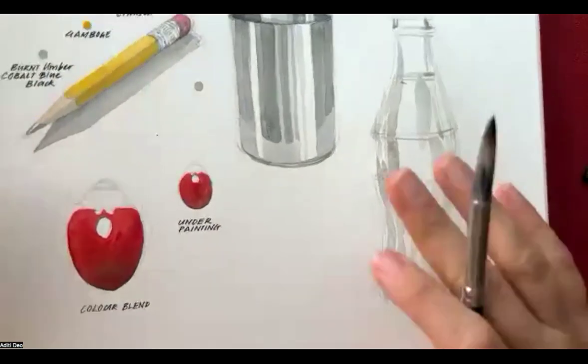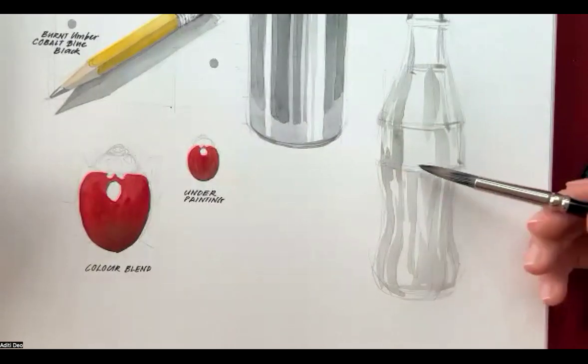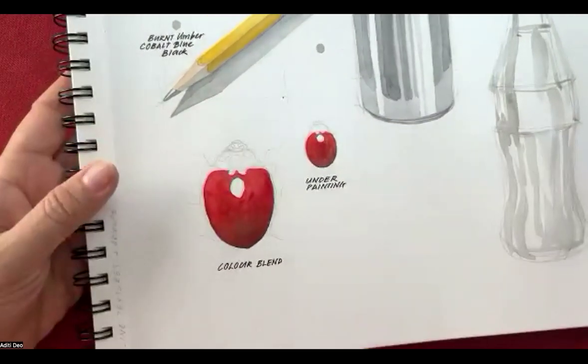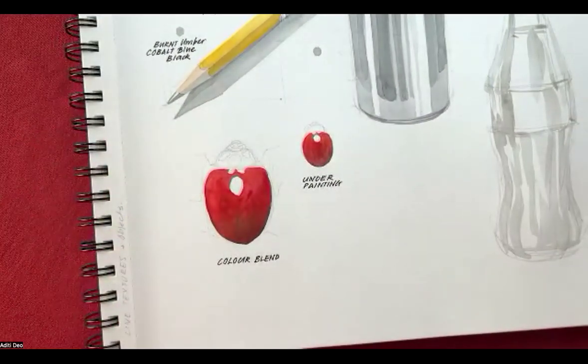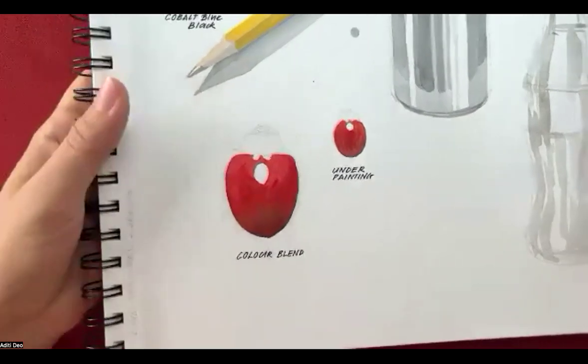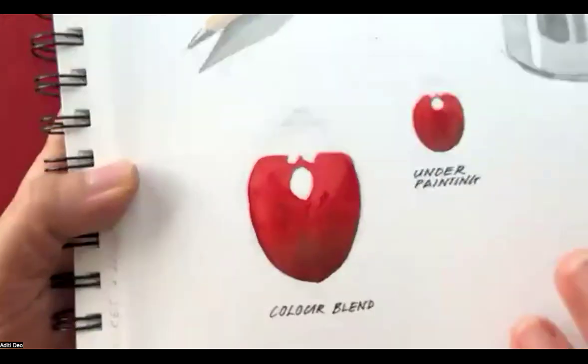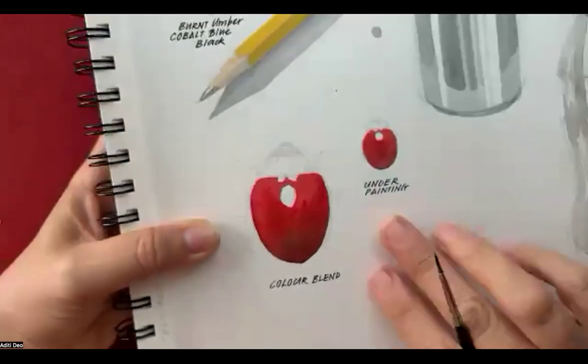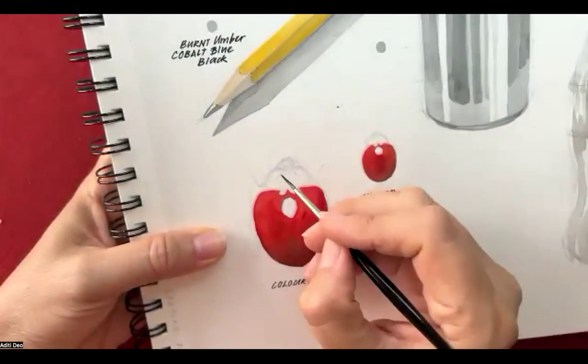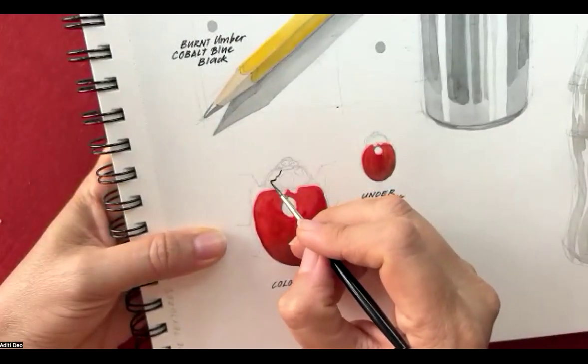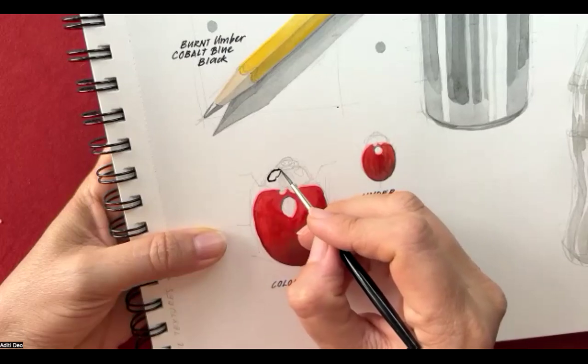Right, now while this is drying, I can go back to the bug. And this time round, I'm just going to use a plain black to paint the rest. Now you can see that this is pretty patchy, but that patchiness is not going to affect the three-dimensionality of our bug.